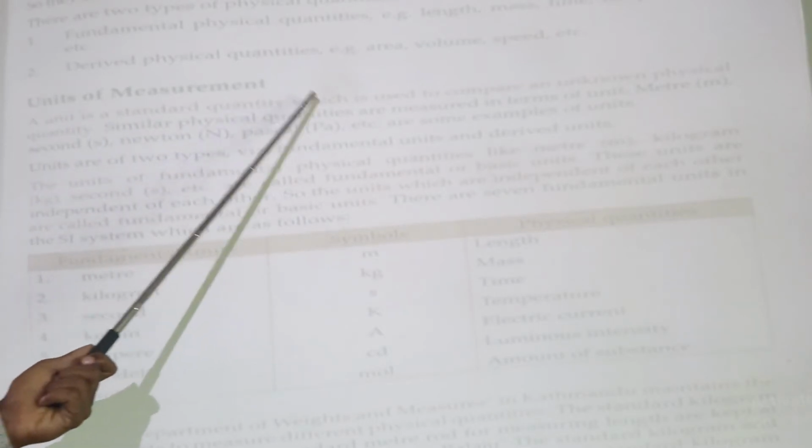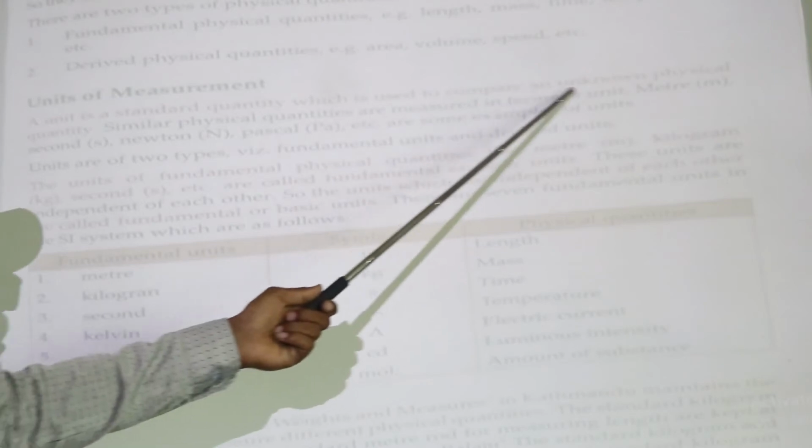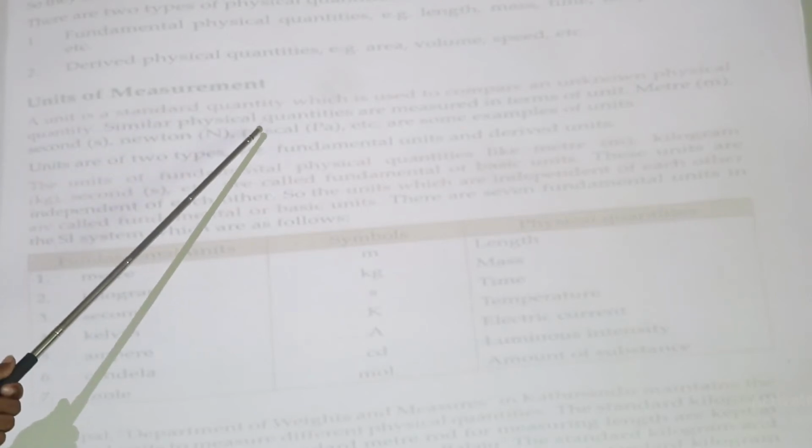A unit is a standard quantity which is used to compare an unknown physical quantity. Previously I told you that standard quantity means the actual value. A unit is an actual value or standard quantity which is used to compare an unknown physical quantity.